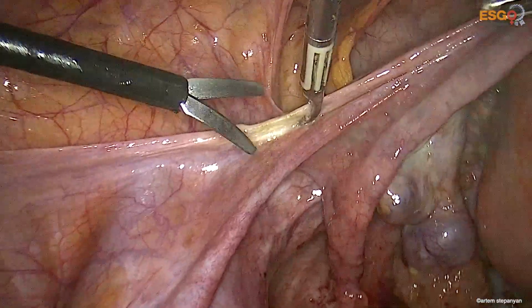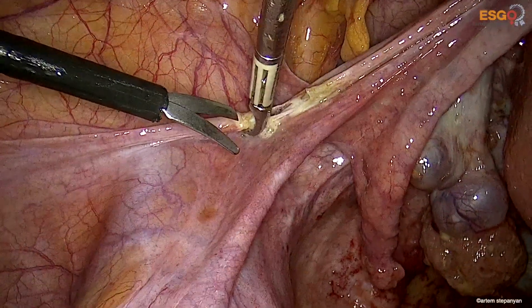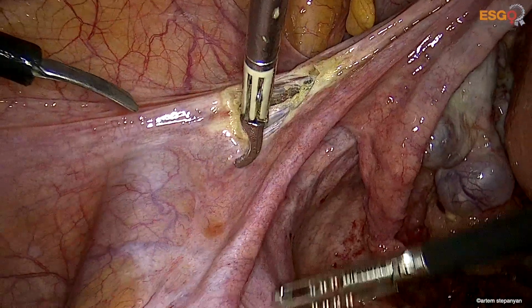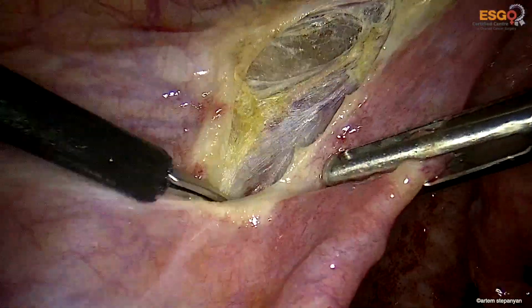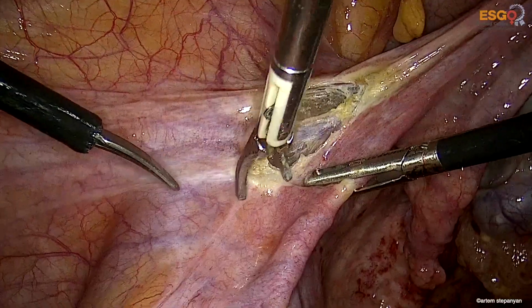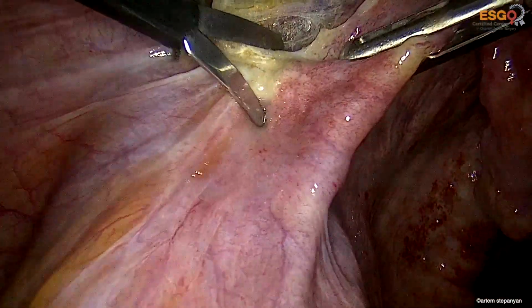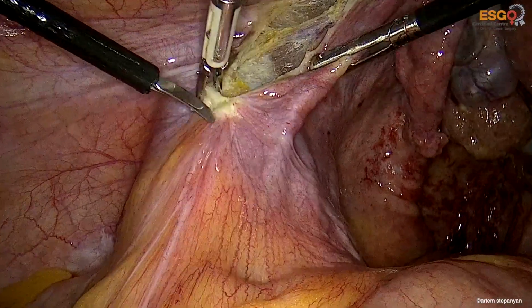pelvic peritonectomy. The procedure was started with coagulation and cutting of the left round ligament of the uterus, and then the incision of the peritoneum was advanced caudad, parallel to the vessels of the left IP ligament.